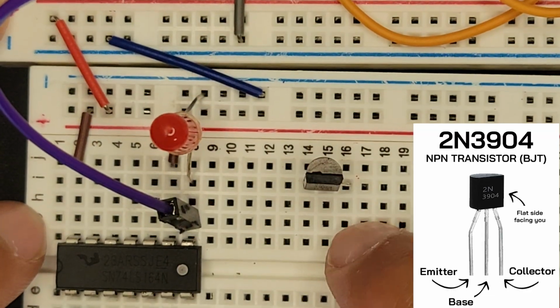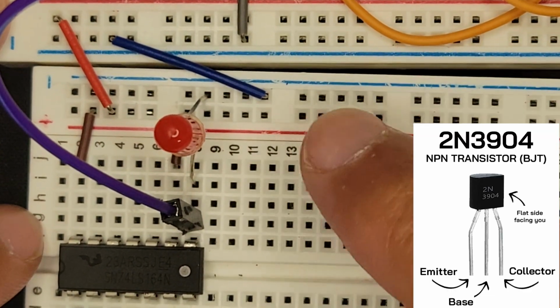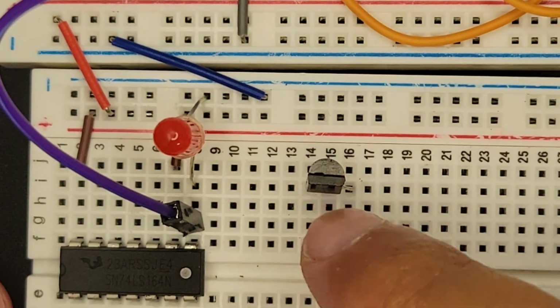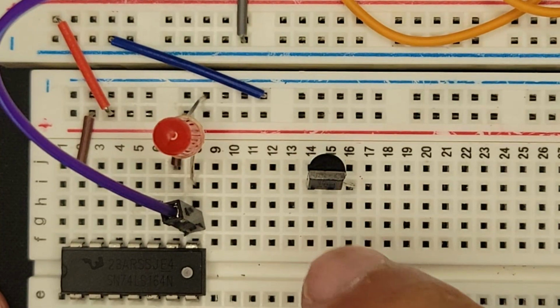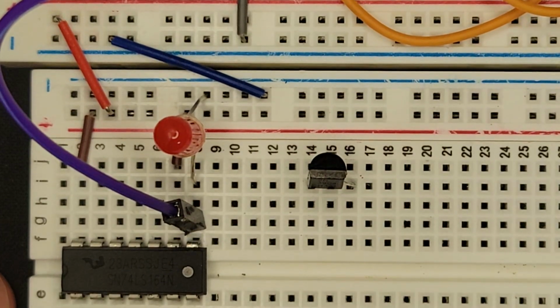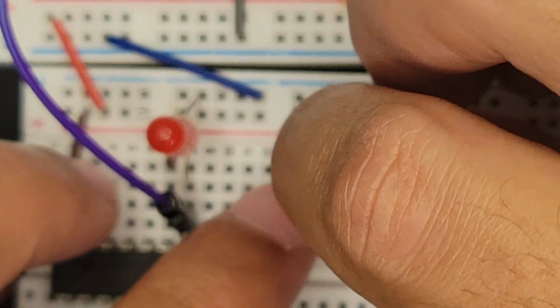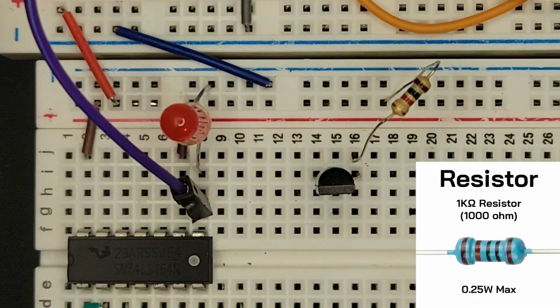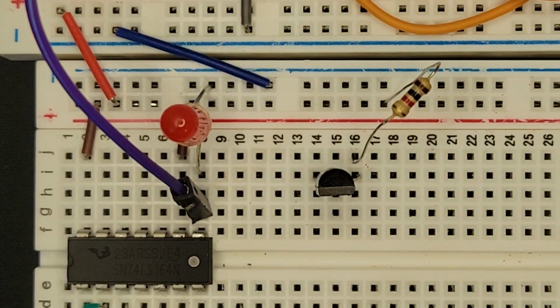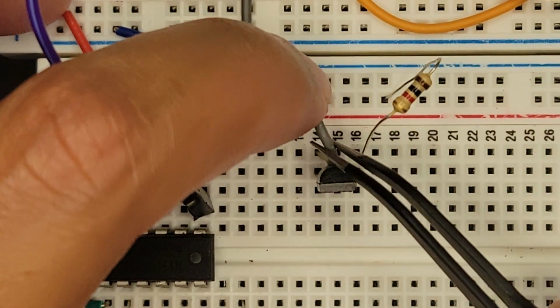I know that we could just use it as a simple amplifier, but for some reason, I feel like the inverter-like configuration is really solid. So I'm going to put a 1K resistor into the collector, which will serve as our high power. And then the transistor is just going to be grounded. The emitter is going to be grounded.